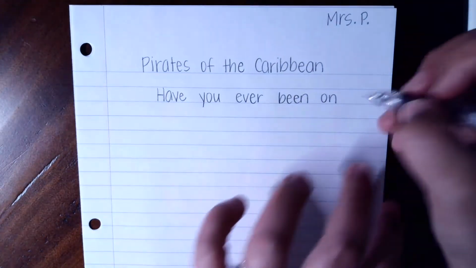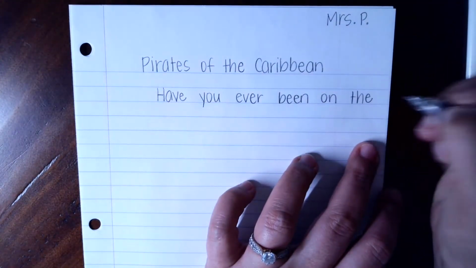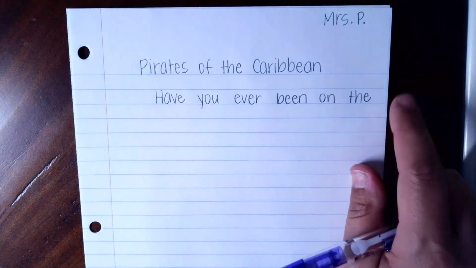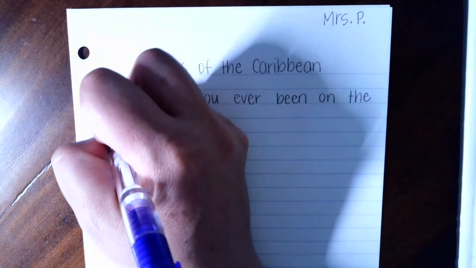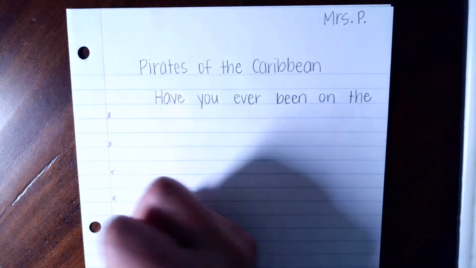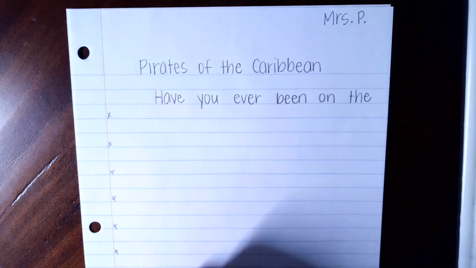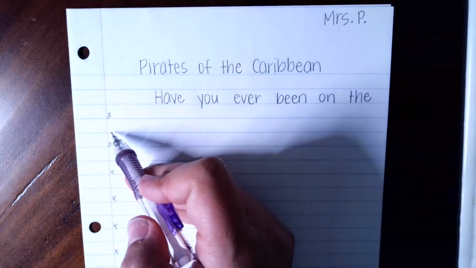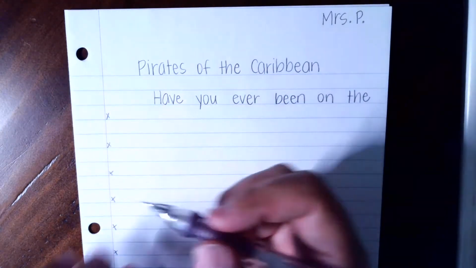Now, when I run out of room, I actually have a little bit more room right here. And when I get to the end of the line, I'm going to skip a line. If you want to draw little X's right here, that way you don't forget to skip lines, you can do that. And then you're going to go all the way back to the red line to finish your sentence.